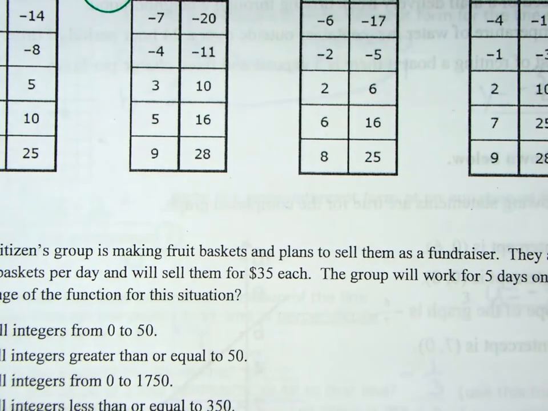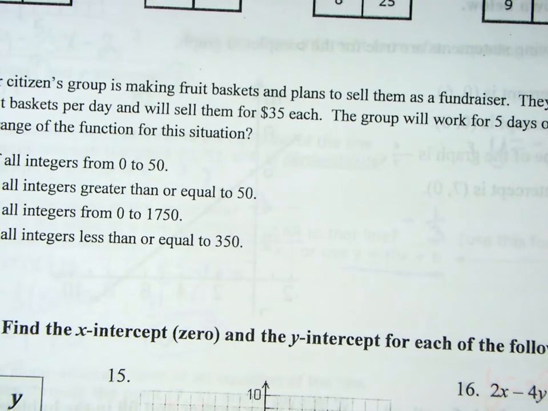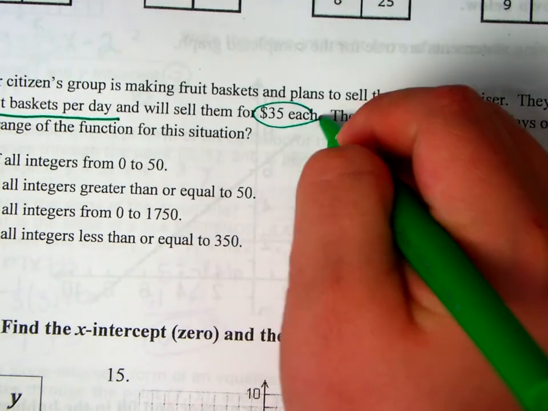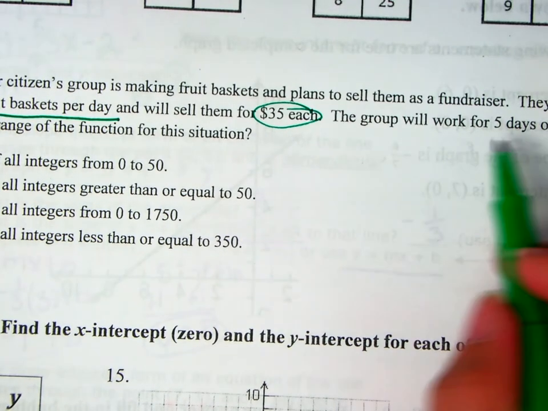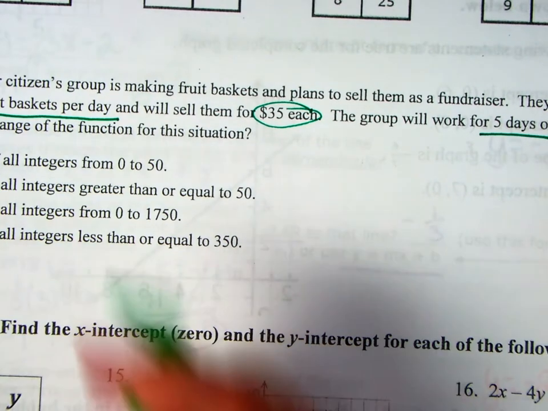Alright, number 13. A senior citizens group is making fruit baskets and plans to sell them for a fundraiser. They are able to make 10 fruit baskets per day and will sell them for $35 each. The group will work for 5 days on the project. What is the range?